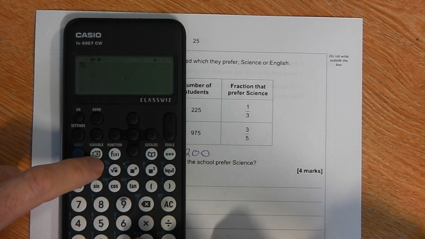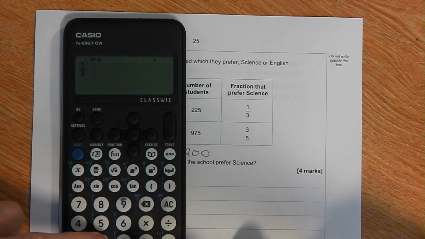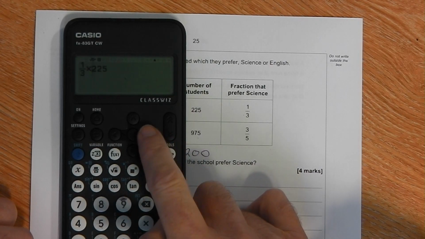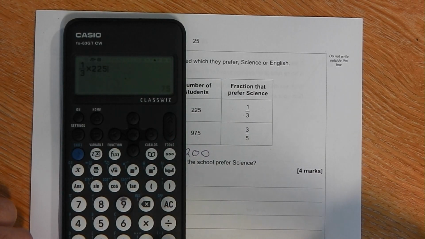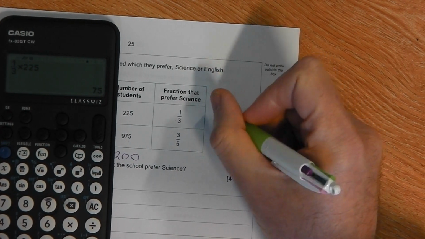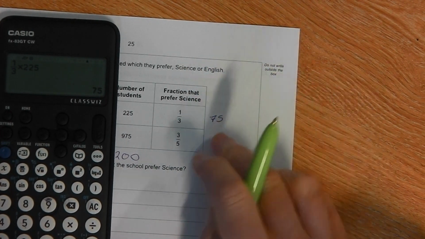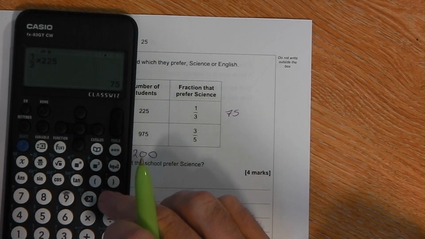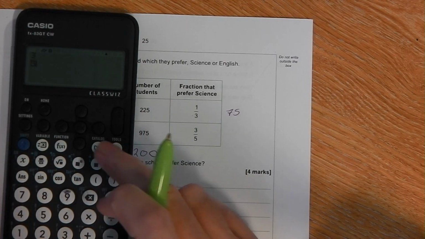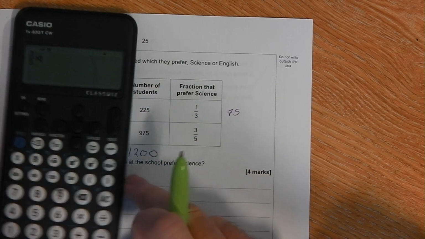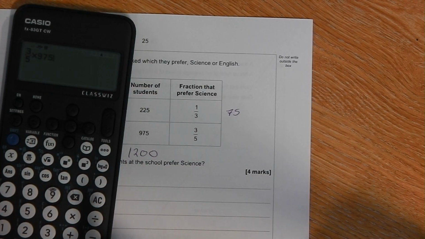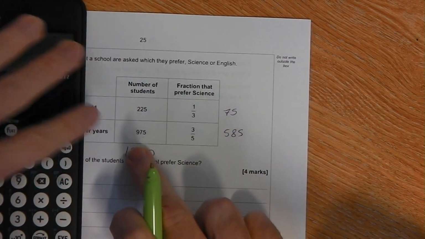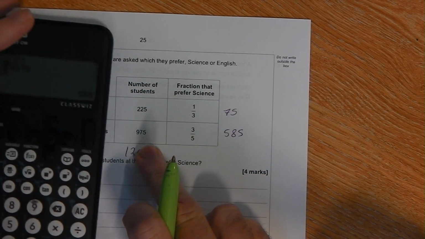So we can put 1/3 times 225. That missed out my multiply sign, go back, put it in. It would have come up syntax error then if I missed that out. And we get 75. So that's 75 of the year 11 prefer science. Do the same again. 3/5, move to the right and multiply by, and this time 975. And we get 585. So that's 585 prefer science in the other years.